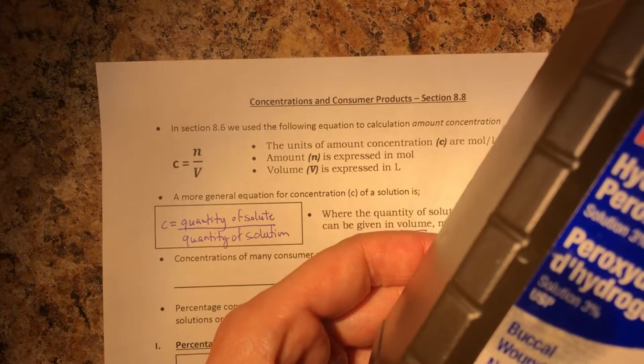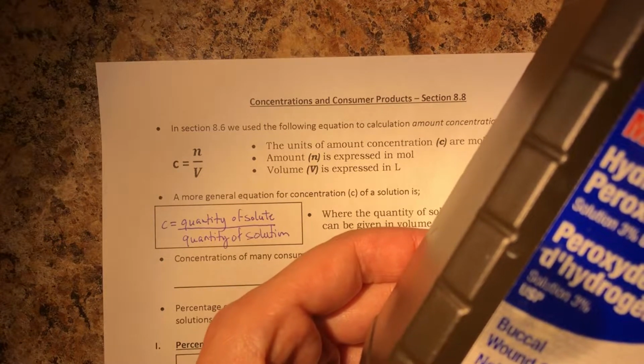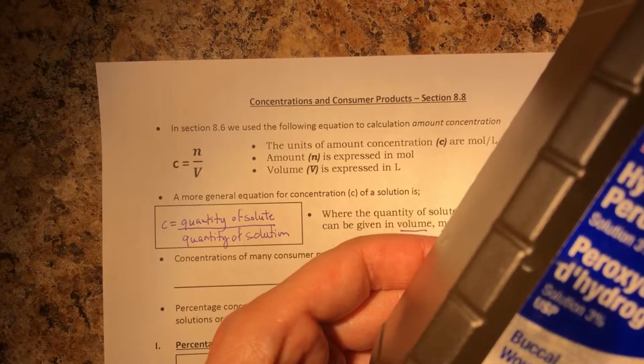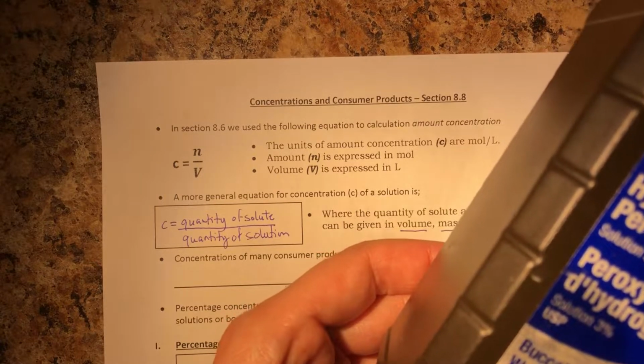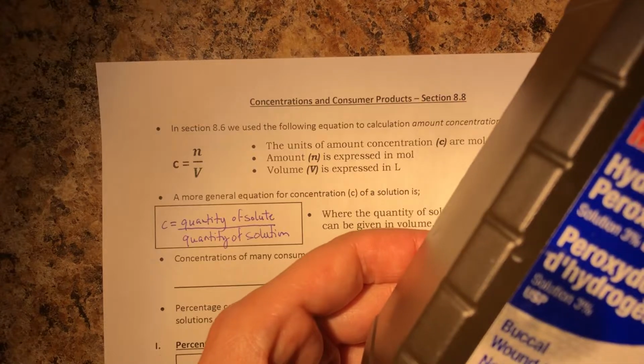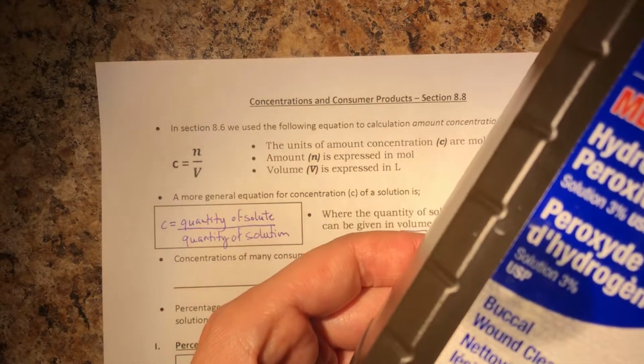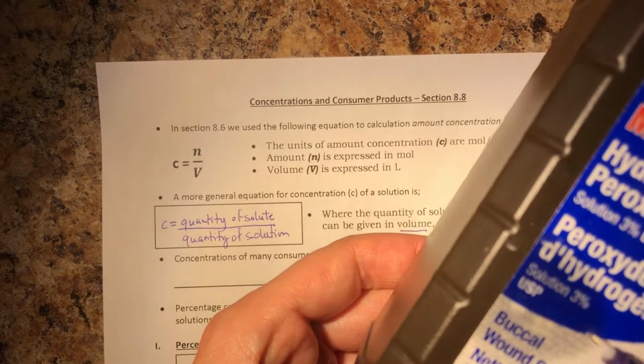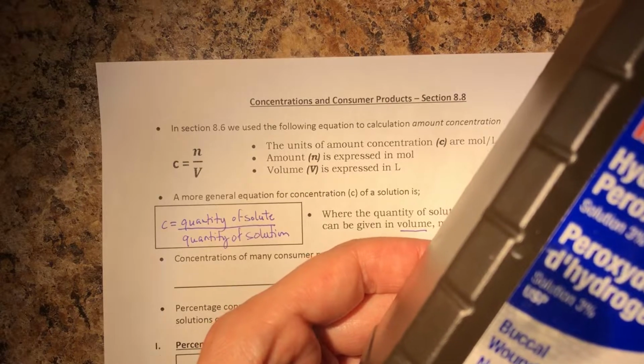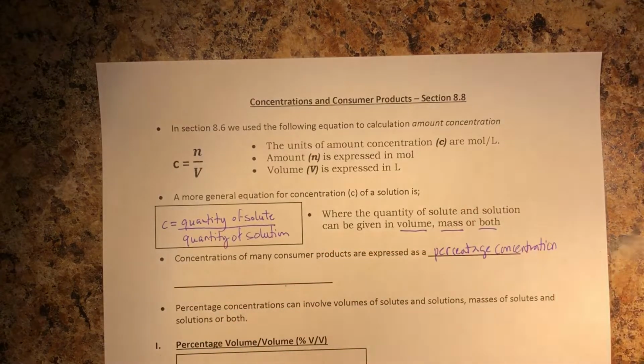So you might see other solutions in your house like that. I'm sure a lot of us have seen bottles of isopropyl alcohol right now, which should be around 70% to be most effective for keeping our hands clean from viruses and so on. So we are going to learn about how to find those percent concentrations today.